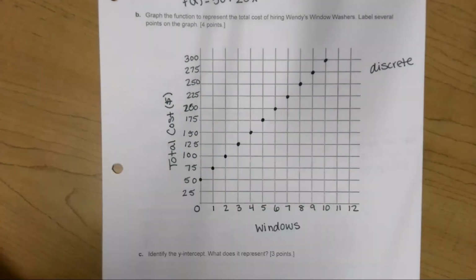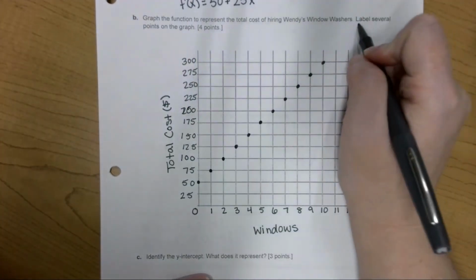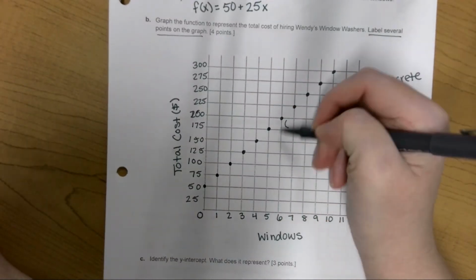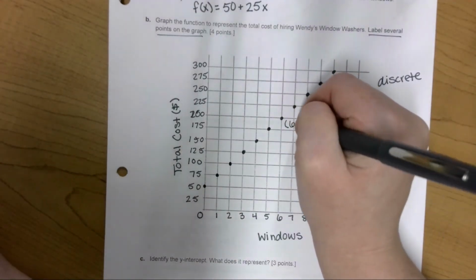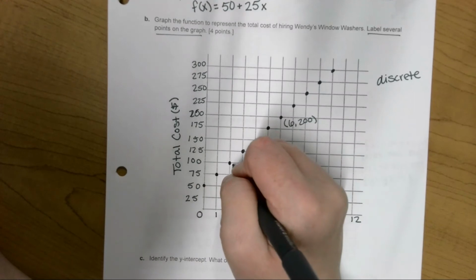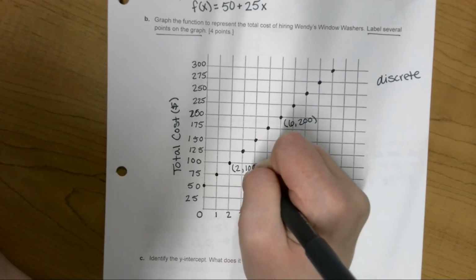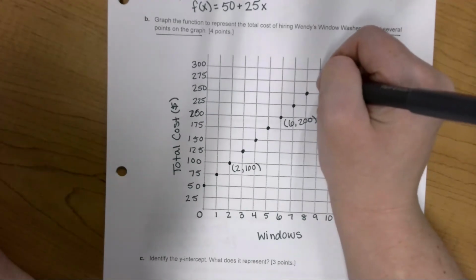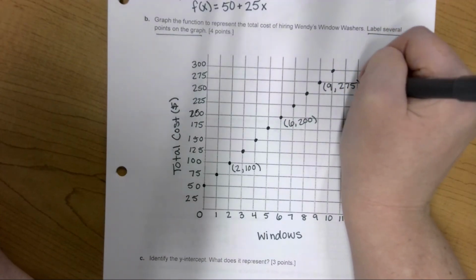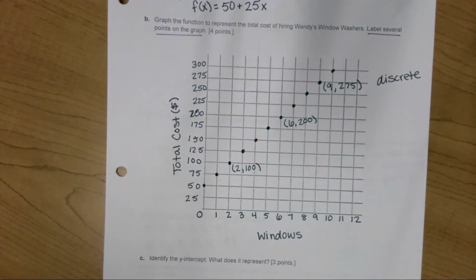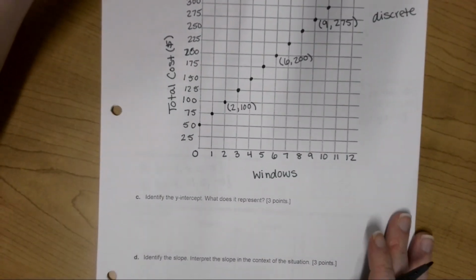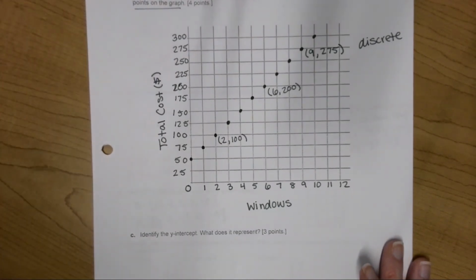Okay. All right, and so this also asks us to label several points on the graph. So let's just pick a few random ones. This would be 6, 200. So it would cost us $200 to wash 6 windows. Right here we'll do 2, 100. And right here we'll do 9, 275. So we have a few points labeled. Okay, so that should be everything we need on our graph.